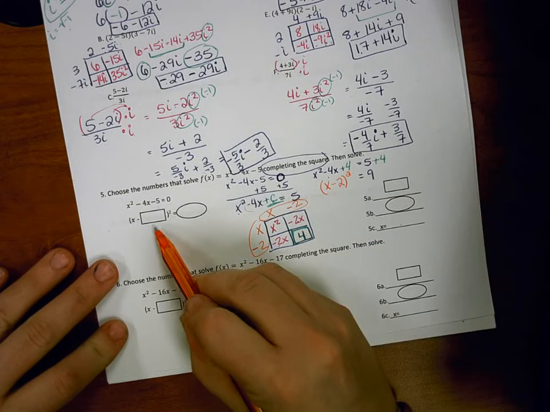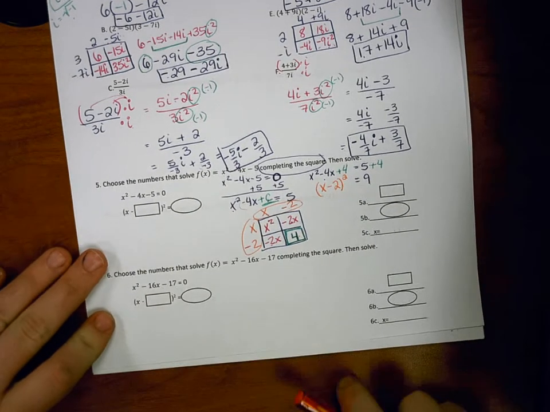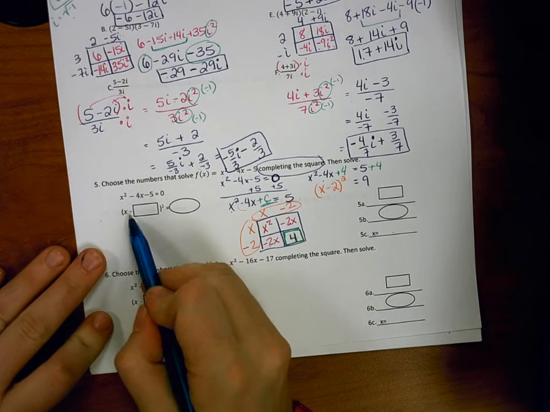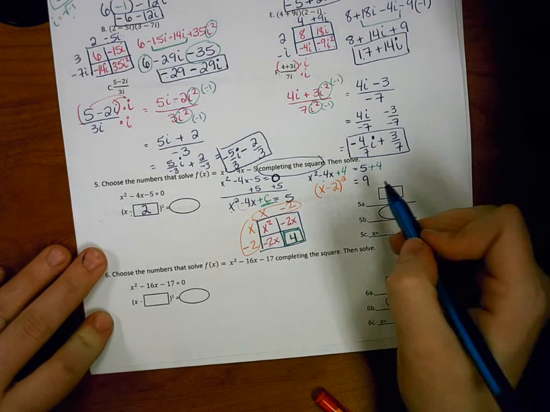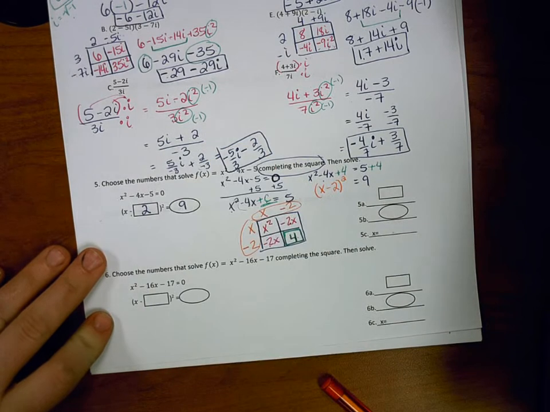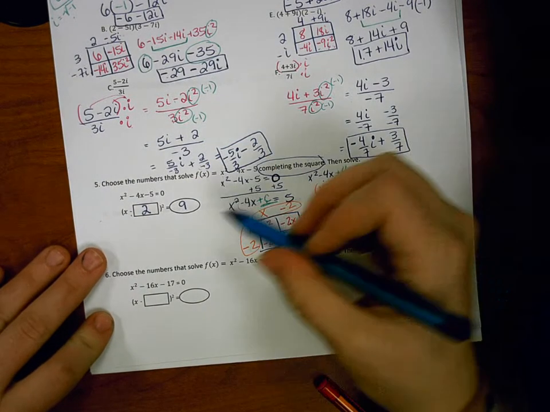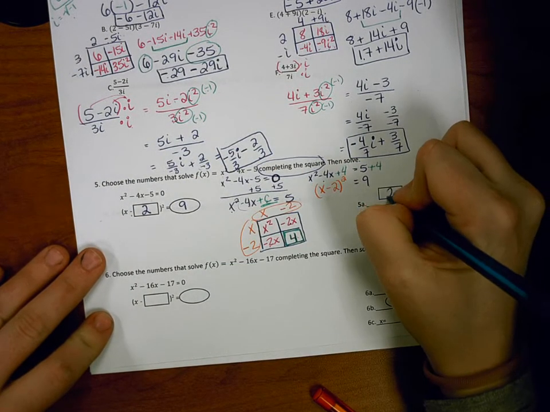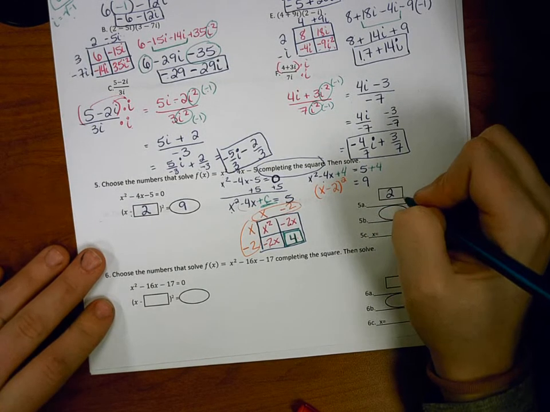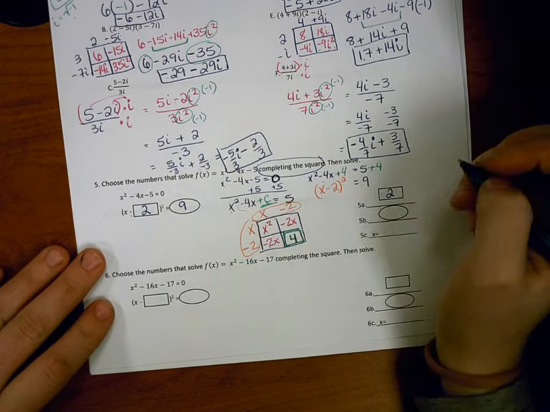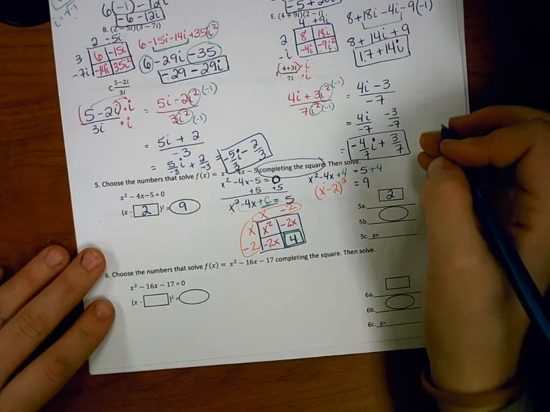That's what our blanks are for our boxes. So I have x minus 2 squared equals 9. So the rectangle is 2. The oval or the ellipse or whatever that missing circular shape is 9.